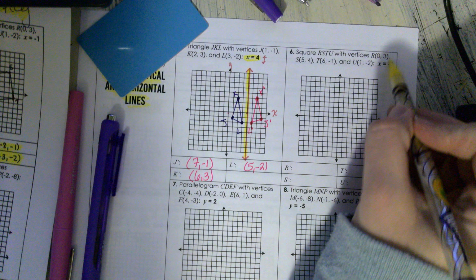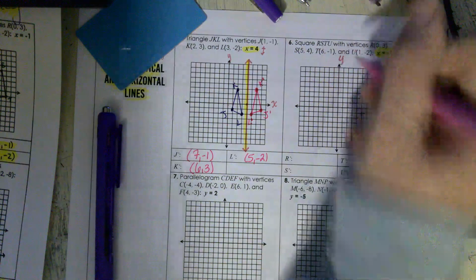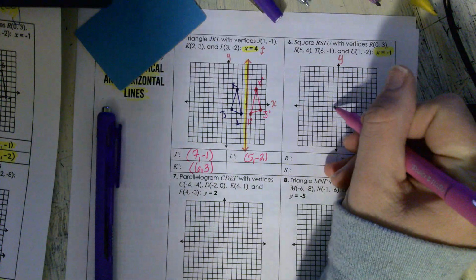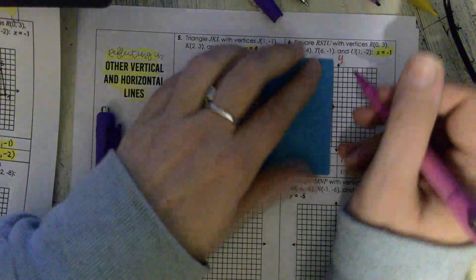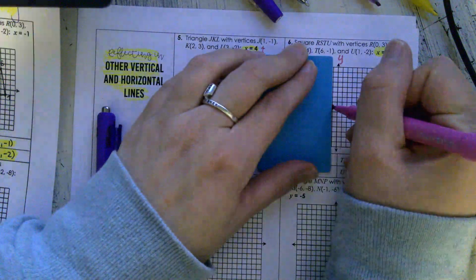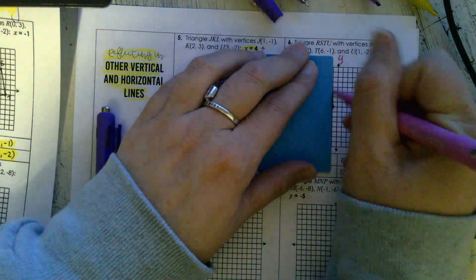So you pause the video and try this one on your own. Remember, this is your x-axis, this is your y-axis. So your line of reflection is going to be at x equals negative 1. There's no y in my equation, so do not slant that line. It has no slope. It's an undefined slope, I should say.